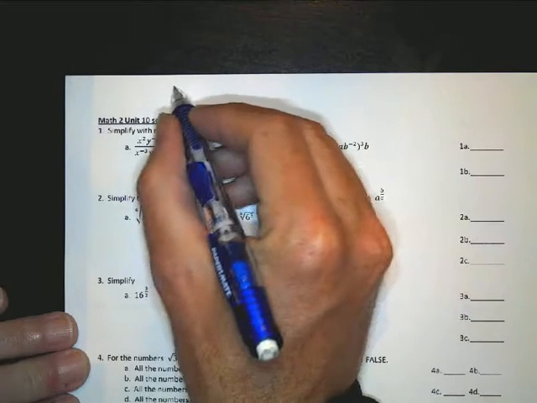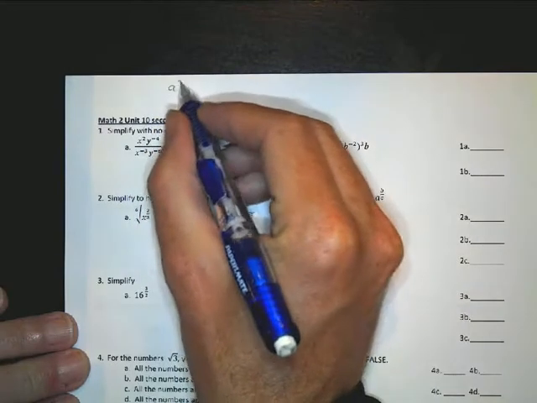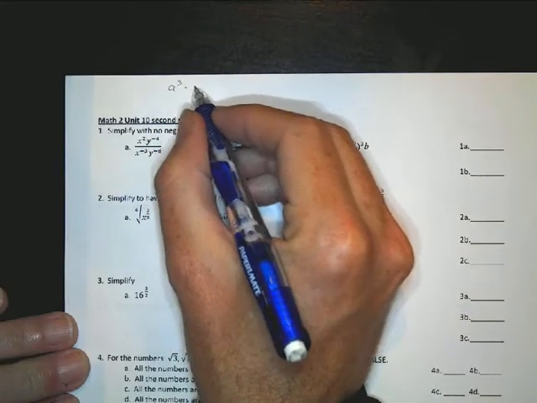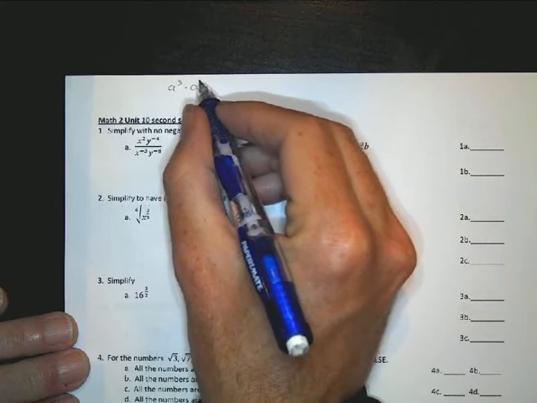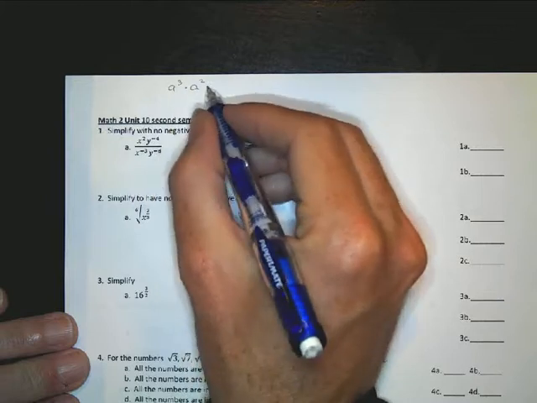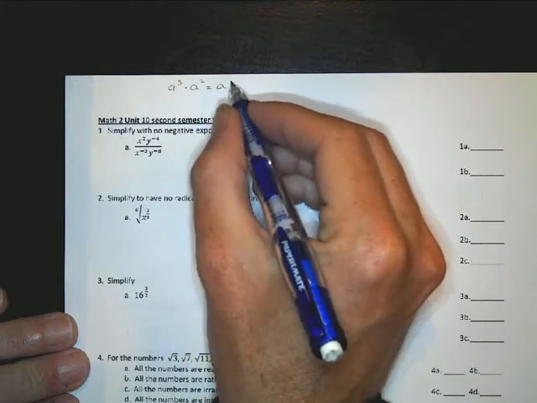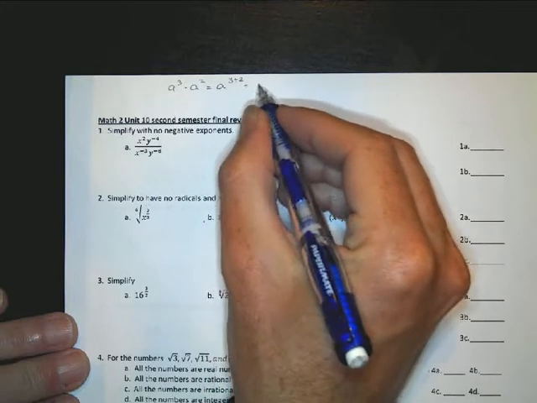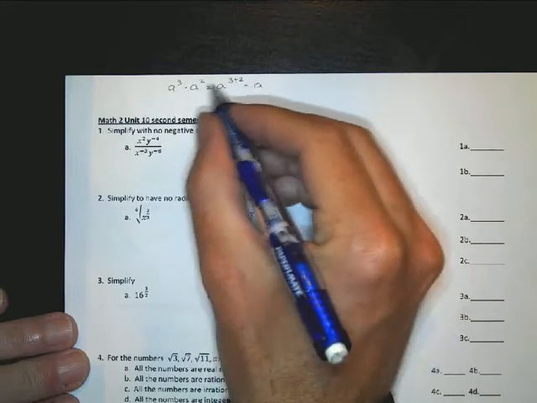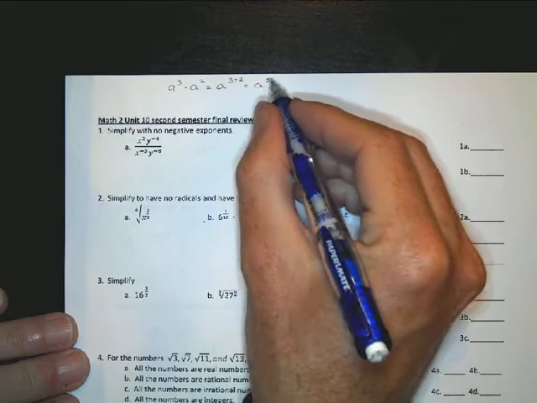If we multiply numbers that have exponents with the same base, so I have the base a and the base a, and we're multiplying those together, recall that what that means is we're going to add the exponents together. So if it's a to the third times a squared, that becomes a to the fifth.